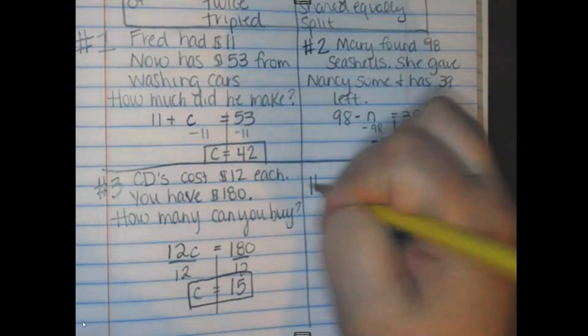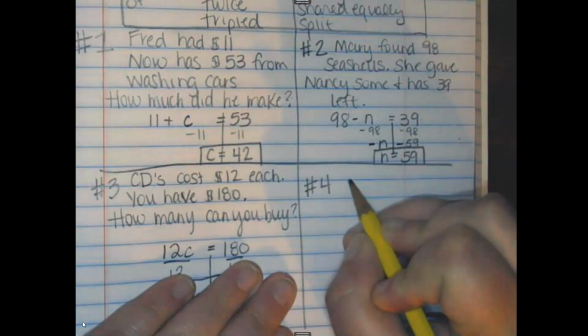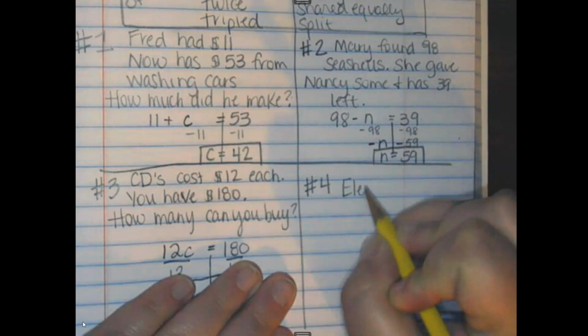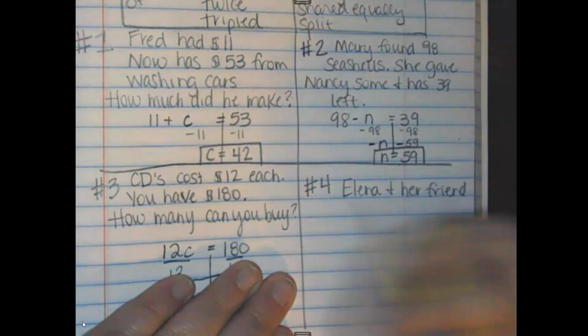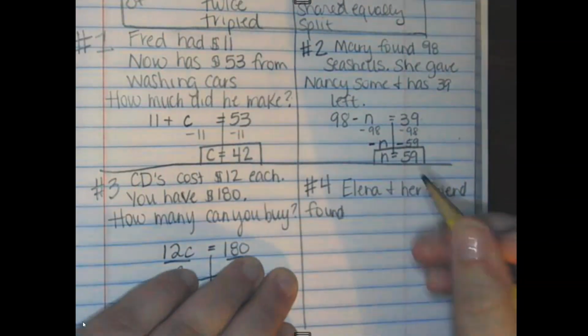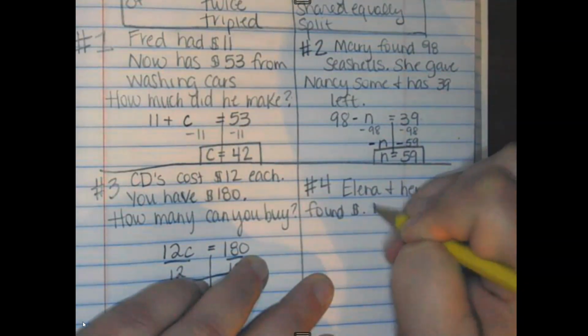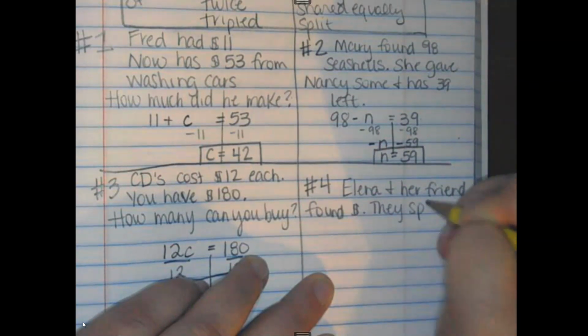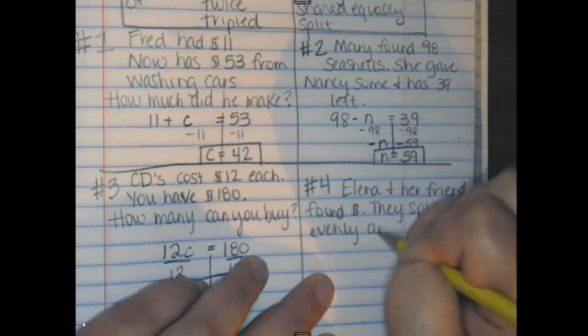All right, number 4. Elena and her best friend found some money in an envelope. They split the money evenly, each getting $25. How much money did they find? So we have Elena and her friend found money. They split it evenly, and each got 25.